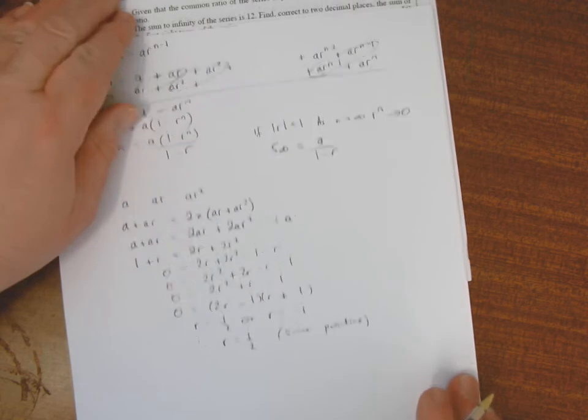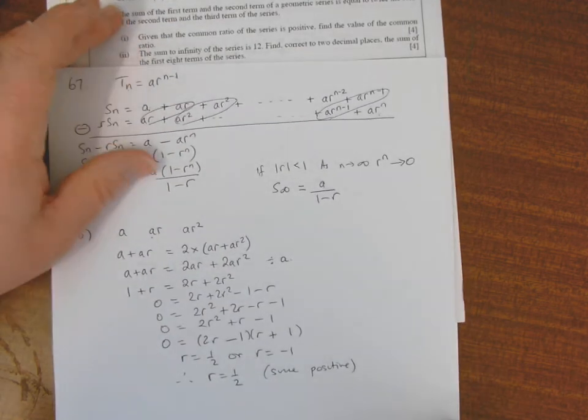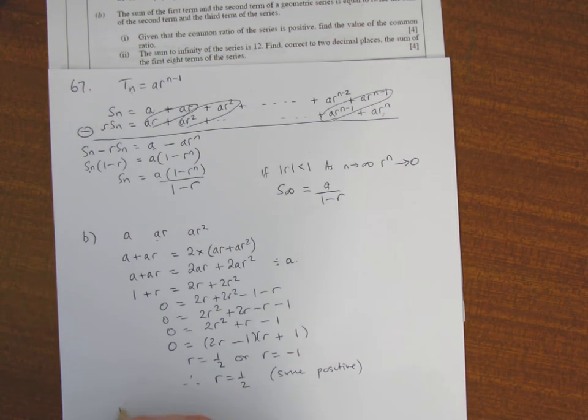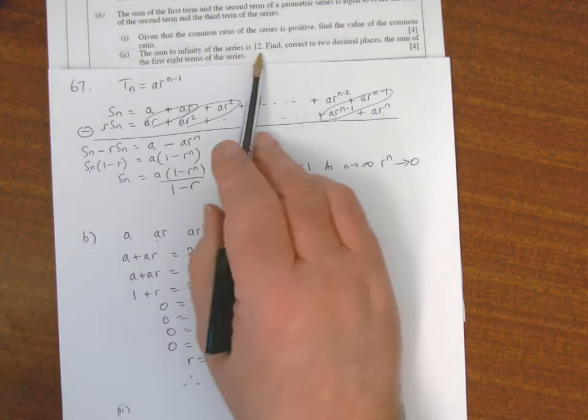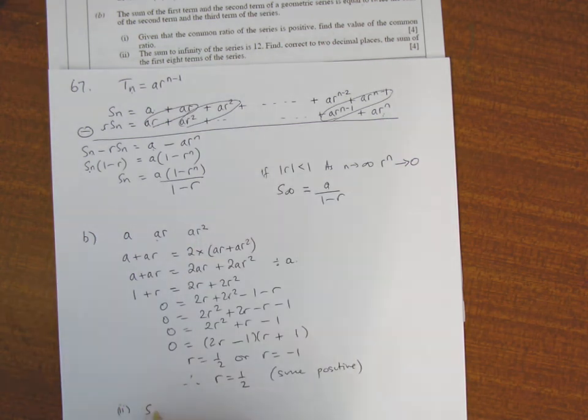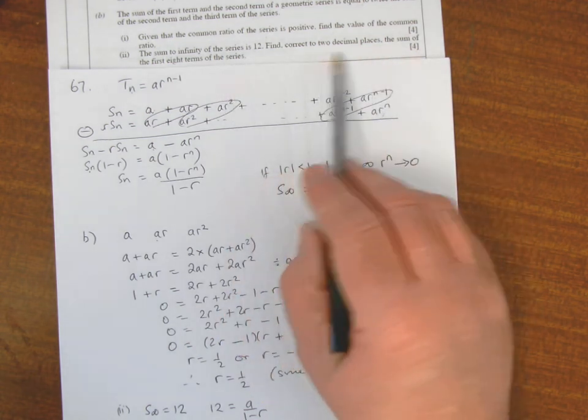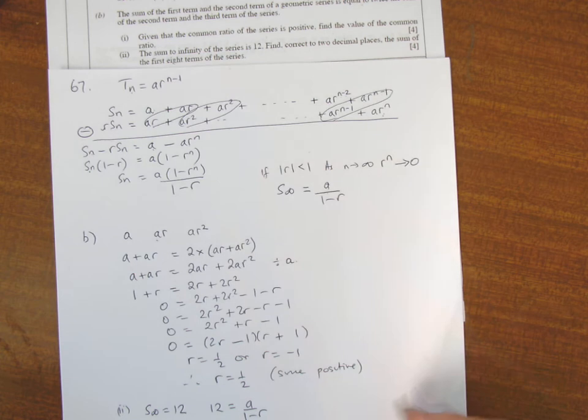And the second part is telling me that the sum to infinity is 12, so that tells me that 12 is equal to a over 1 minus r. Find, correct to two decimal places, the sum of the first 8 terms. So I want to find S8.